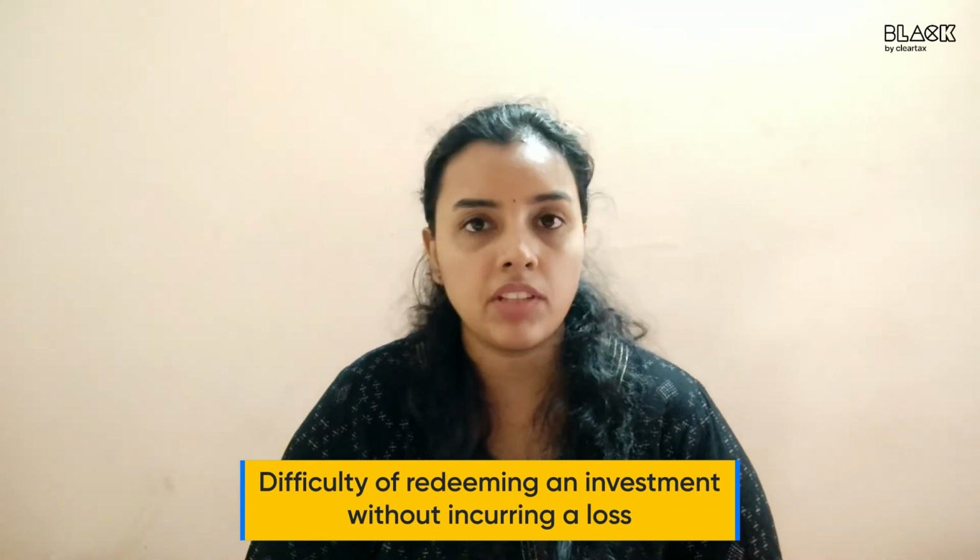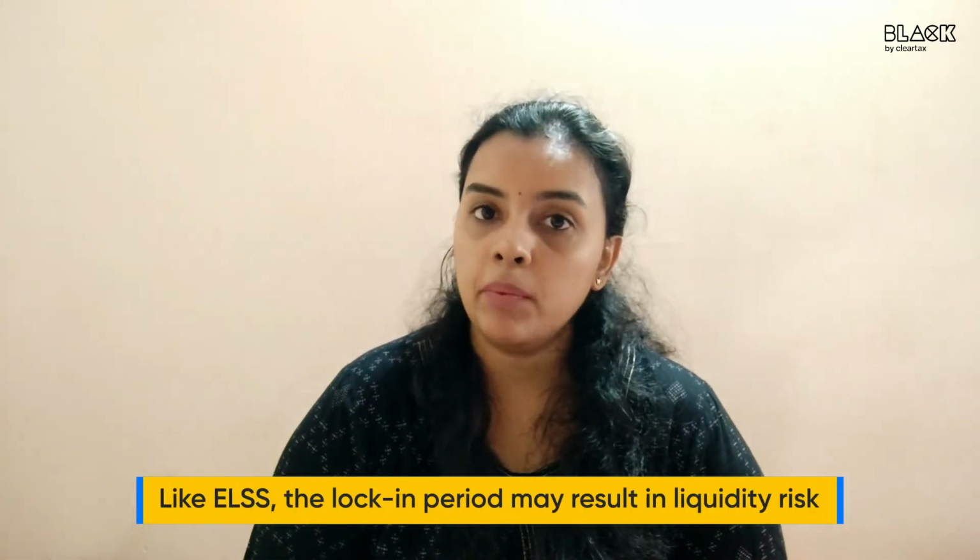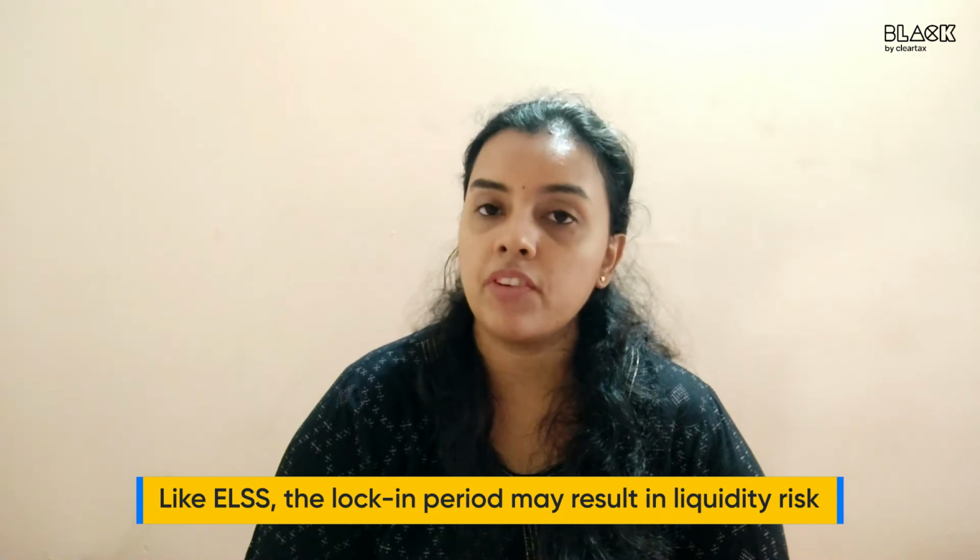Fourth, liquidity risk. Liquidity risk refers to the difficulty of redeeming an investment without incurring a loss in the value of the instrument. It can also occur when a seller cannot find a buyer for security. Like ELSS, the lock-in period may result in liquidity risk in mutual funds. Nothing can be done during the lock-in period.